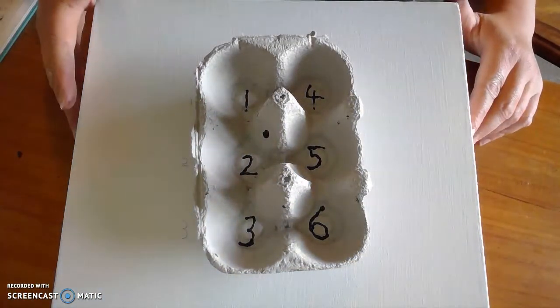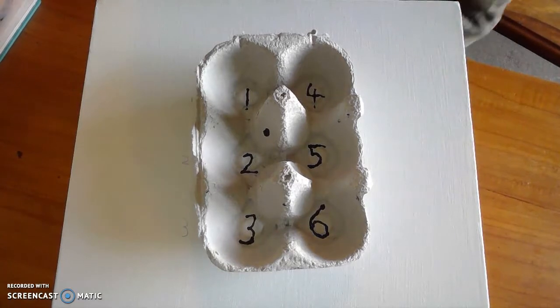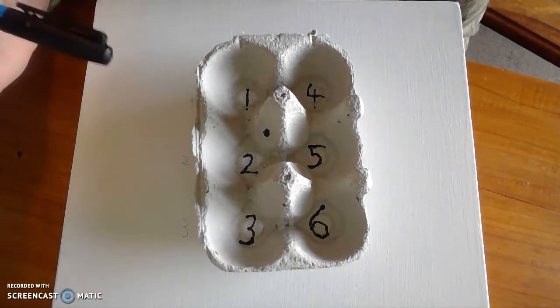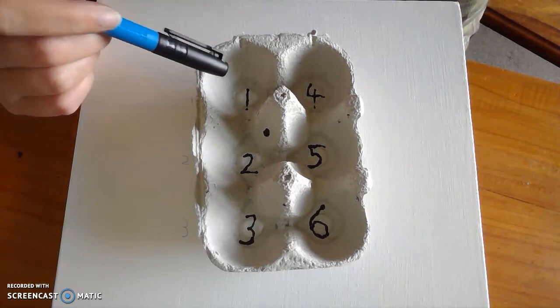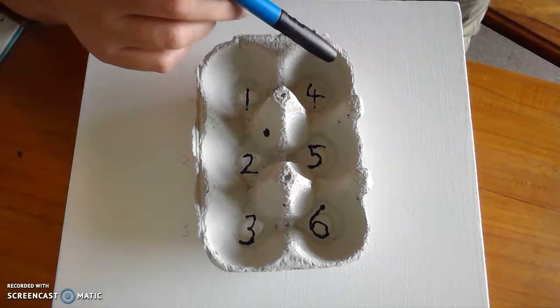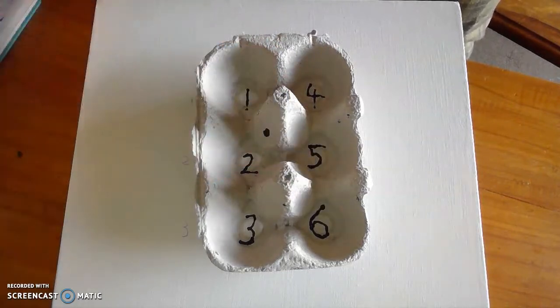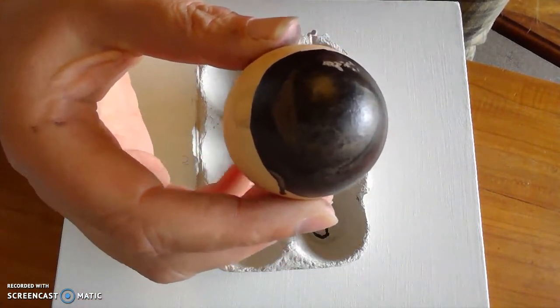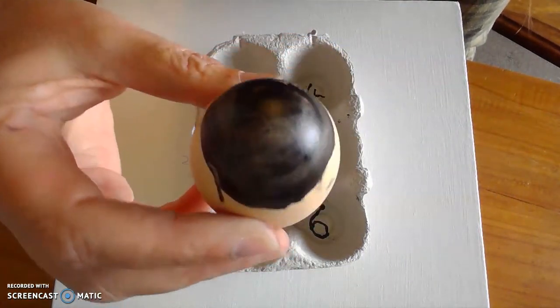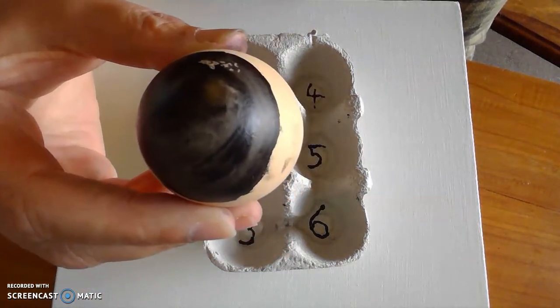So this is the Braille cell that I've made out of an egg carton, and I've just labelled it here so you know that we have the Braille cell spots 1, 2, 3, 4, 5 and 6. And then what I've done is I've painted the tops of the eggs so that you can see them a bit better, and these are going to represent our Braille dots.